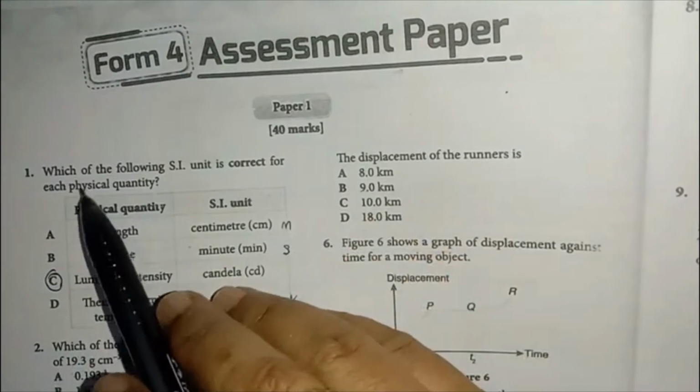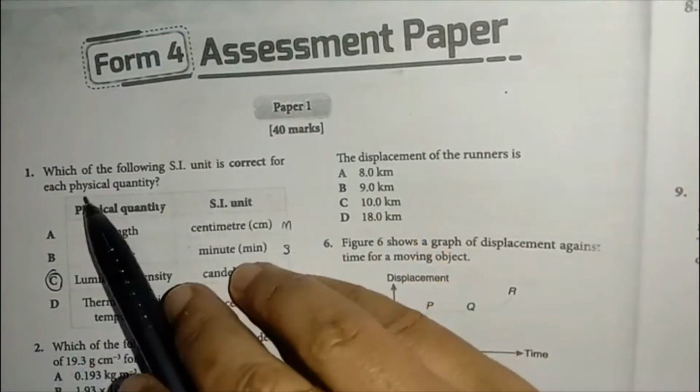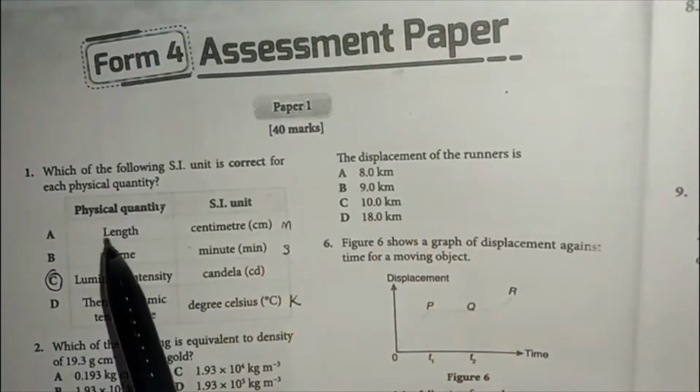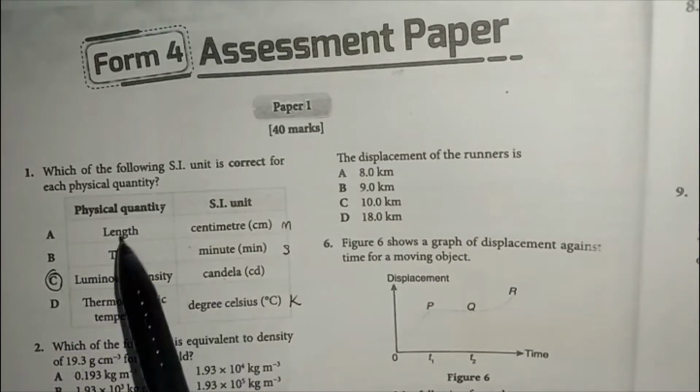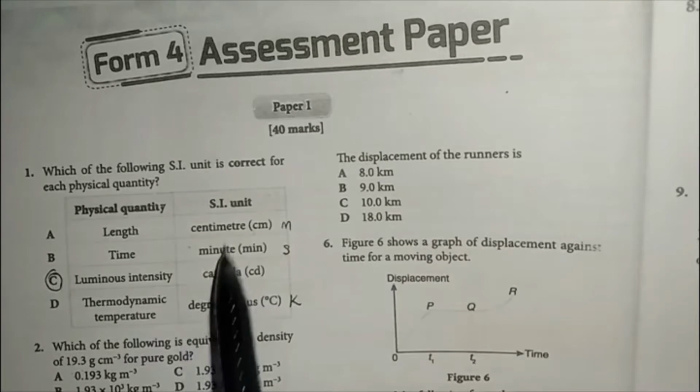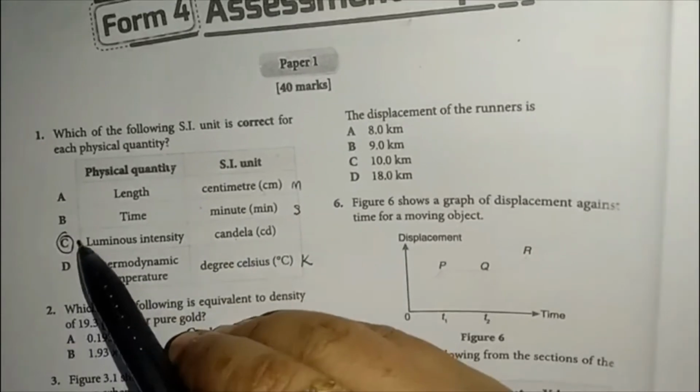Okay, look at number 1. Which of the following SI units is correct for each physical quantity? So you can see C, luminous intensity, candela. The rest are not SI units. Okay, so number 1 is C.